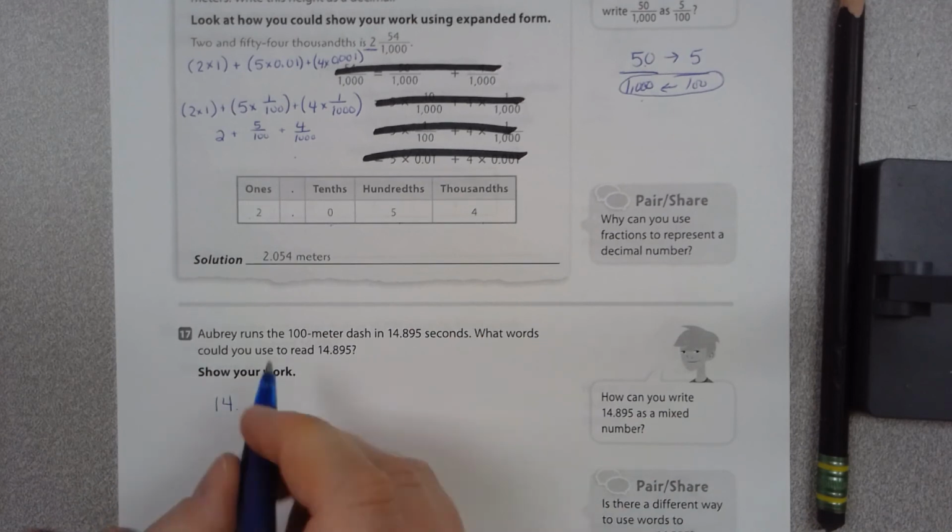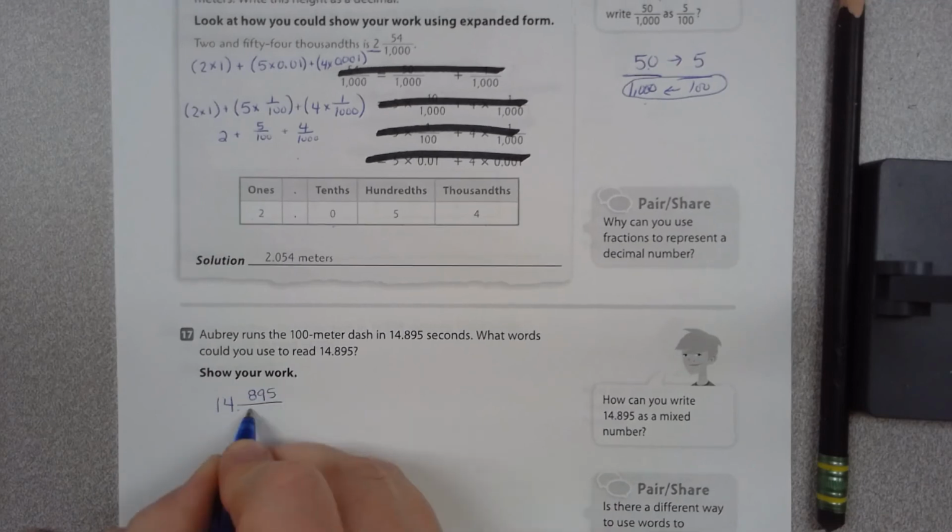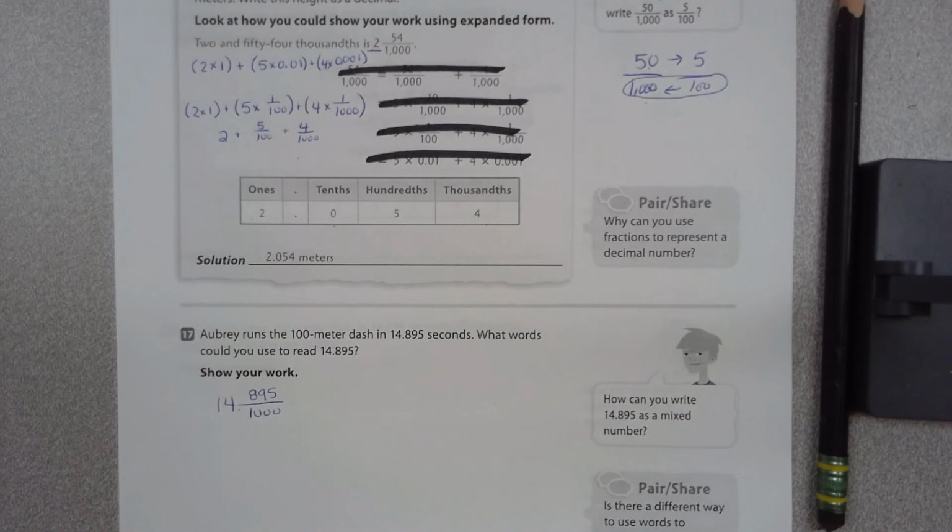I don't need that decimal. And I have 895 thousandths. That would be your mixed number form. And you have to remember what a mixed number is. A mixed number is a number that has a whole number and a fractional part. That fractional part is the 895 thousandths.